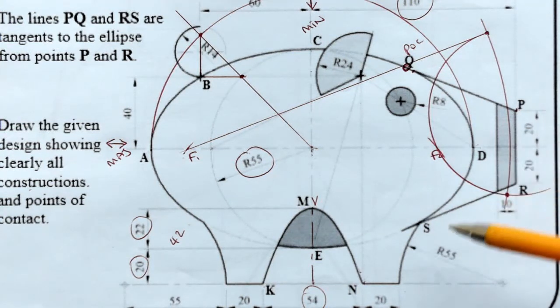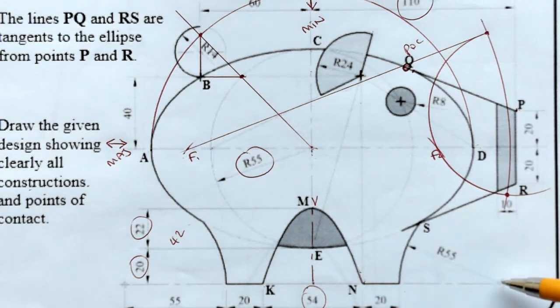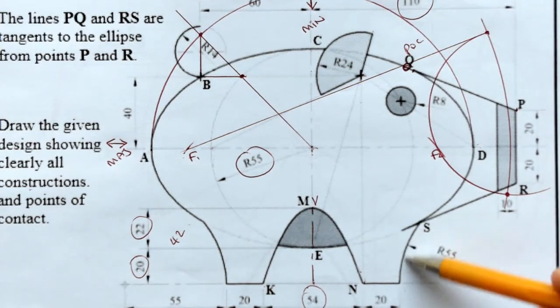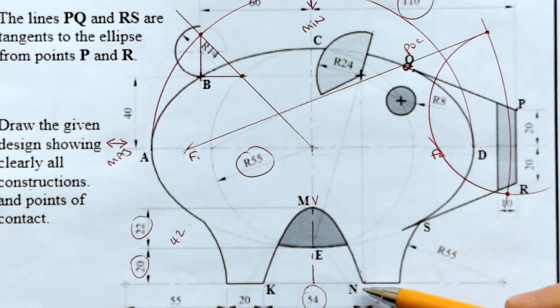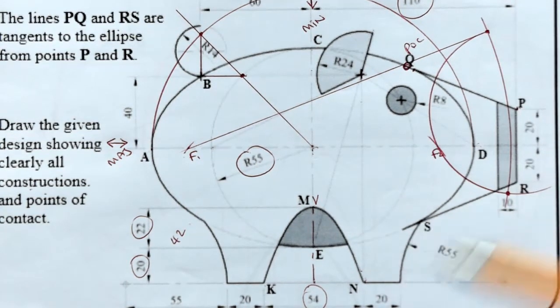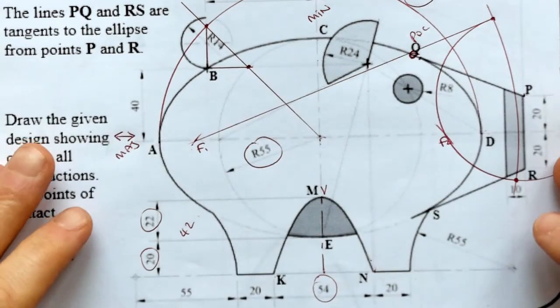And then we've got these two kind of arcs down here, which are going to have a radius of 55 for the legs here. So from N, measure out 20, then another 55 to get the center point of that arc, just radius 55, and it's going to be the exact same thing at the opposite side. So I'll just speed up the video there now, and I'll do all the tidying up bits.